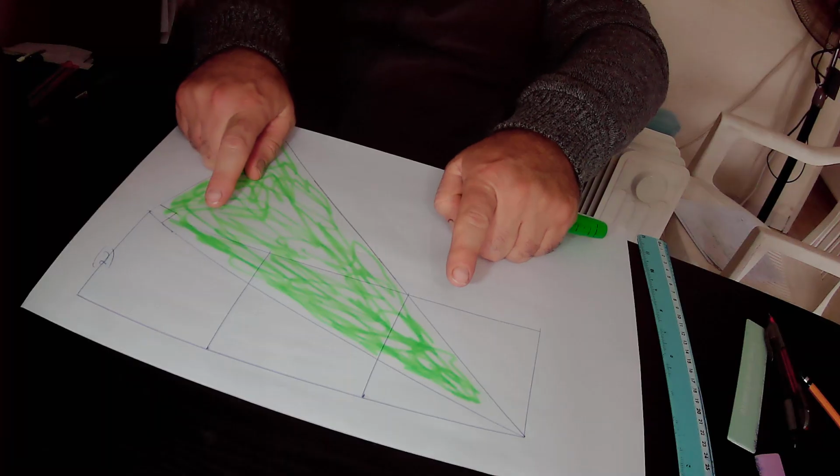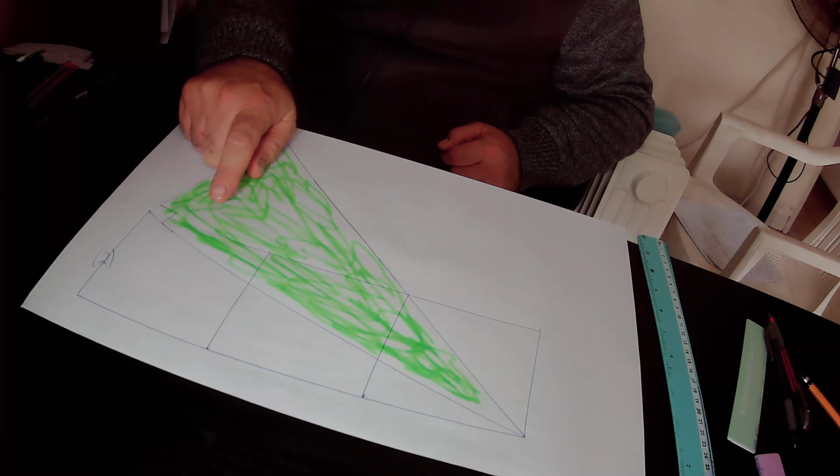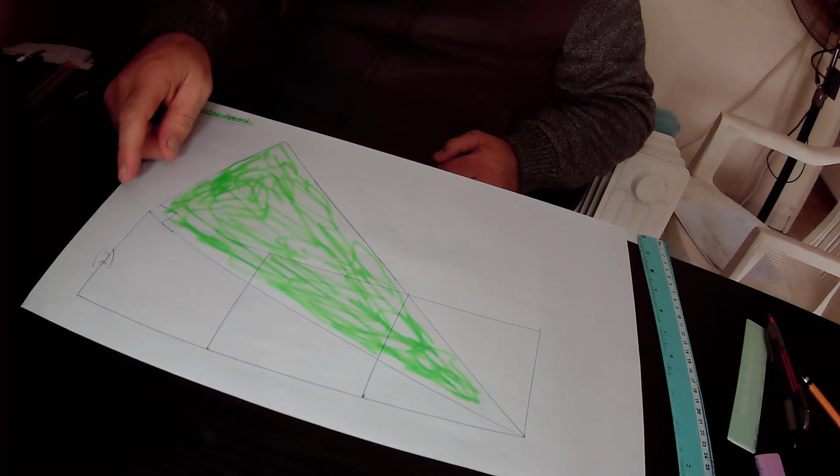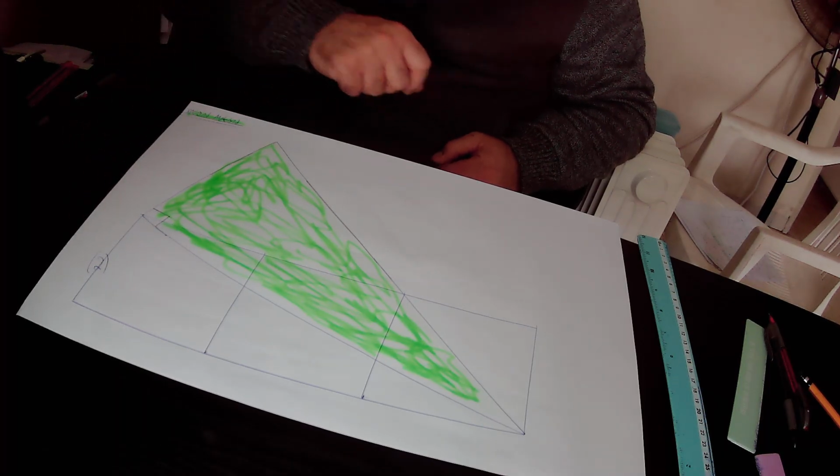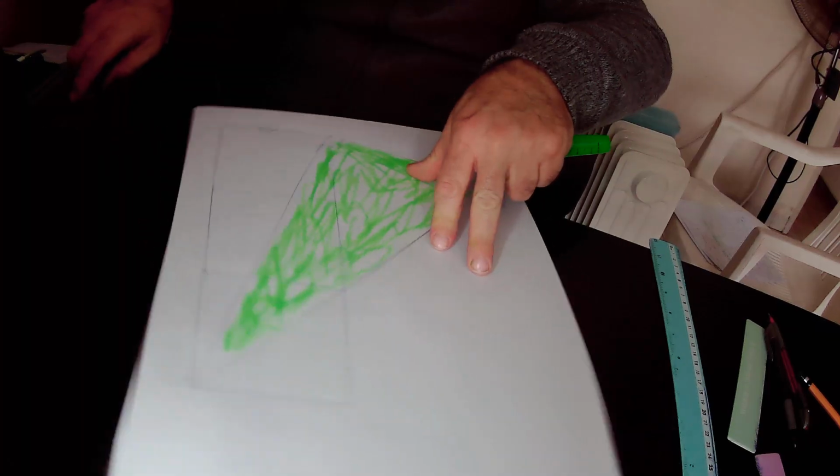Those three squares are identical to each other. This side equals 2, and therefore all the other sides must also be equal to 2, so they are identical.